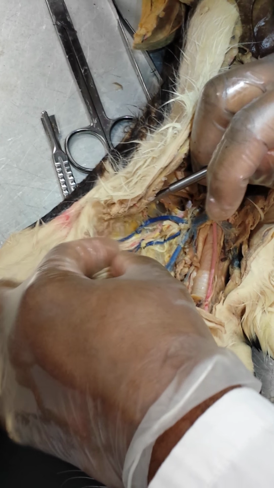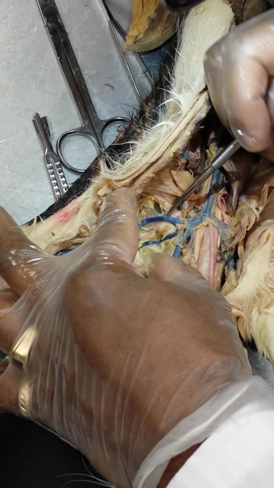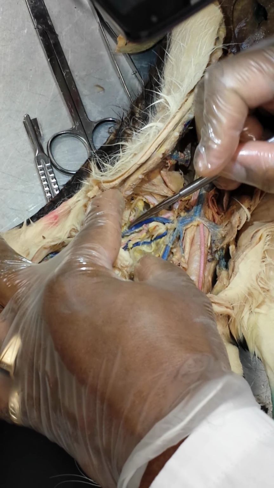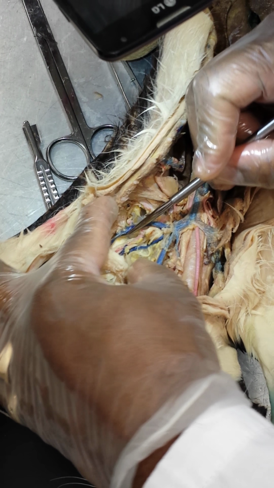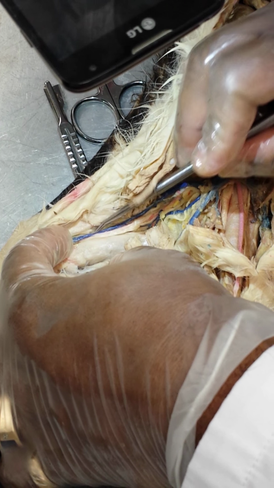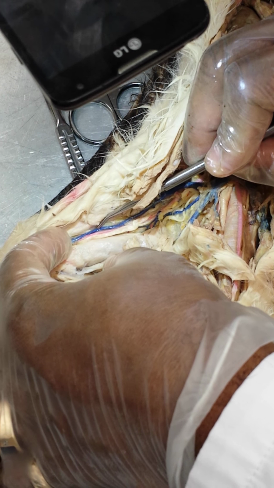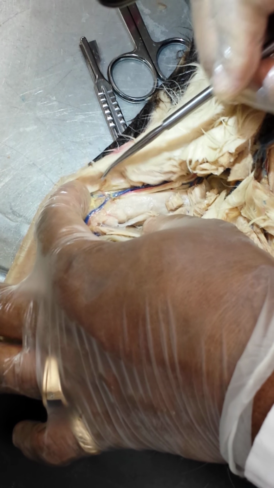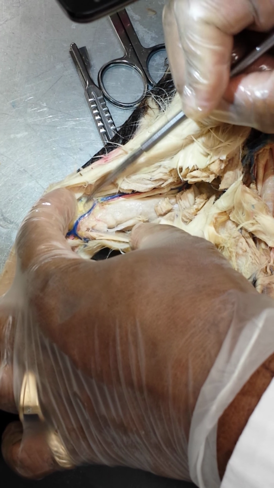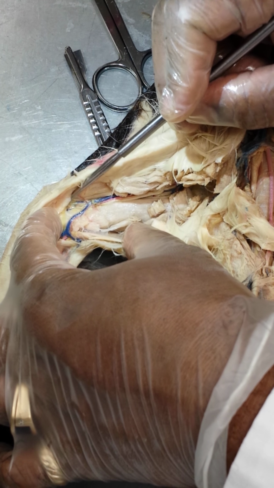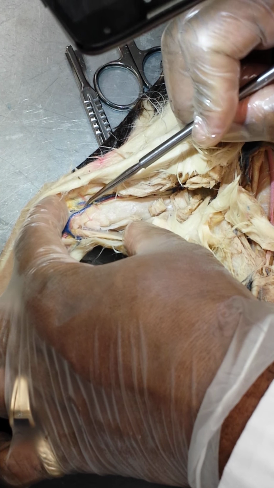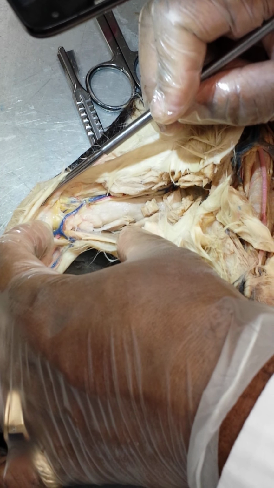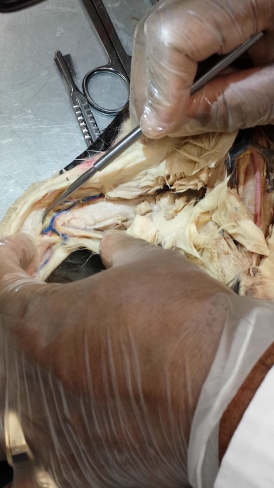and you'll see continuing on down, your subclavian will become your axillary in the region of the axilla. It will go on to become your brachial in the region of the brachial arm, the muscle, biceps brachii, and it will bifurcate into your radial and ulnar veins on this passage.